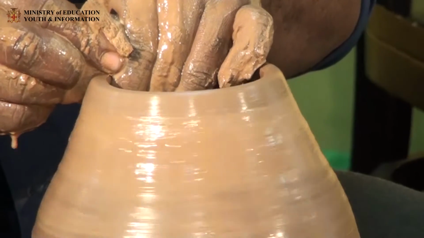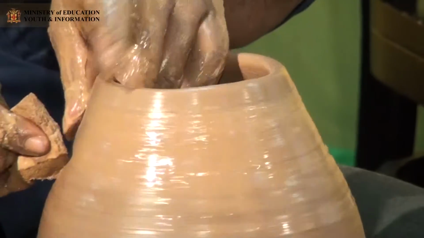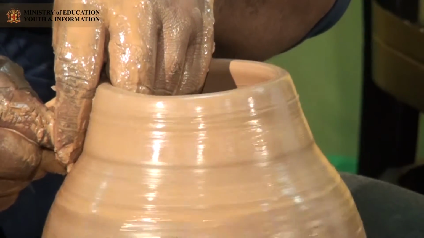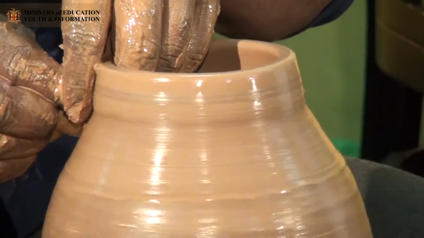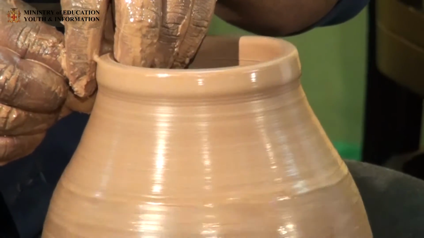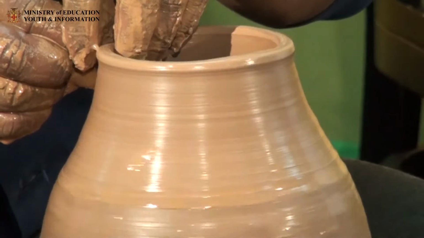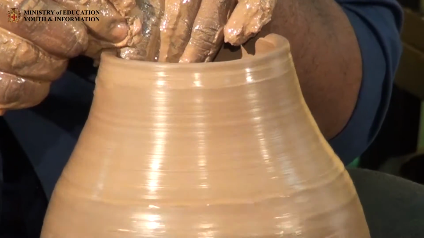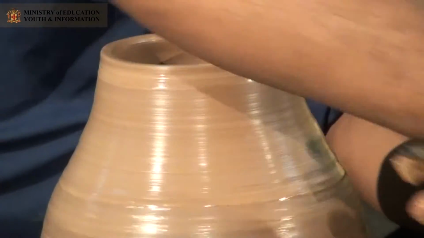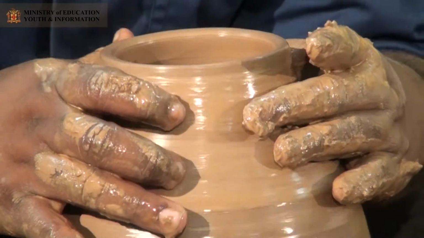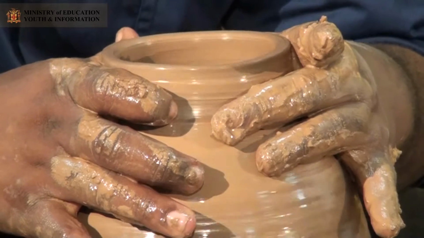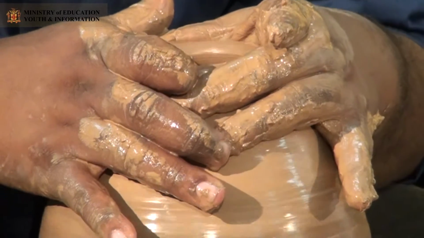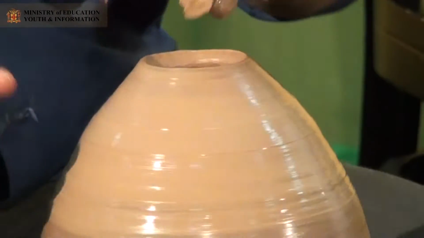So I'm preparing my clay to throw in the meantime. And if you've ever wondered how potters make these pieces, and how their hands get in it because the opening is so small, this is how.